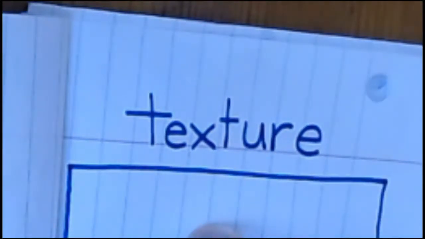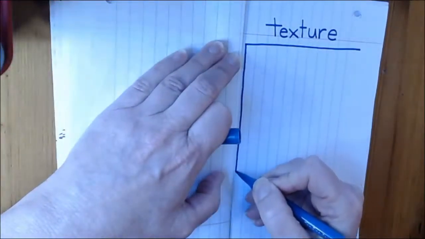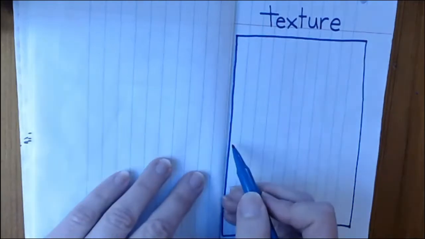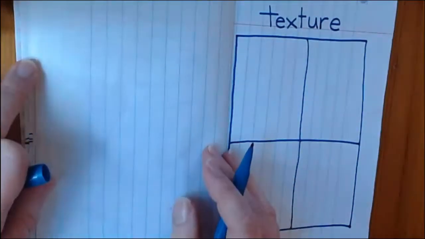Open your sketchbook to the next blank page and write the word texture. I'll pause the video so that you can write the word texture in your sketchbook. Now draw a rectangle under the word texture. Next, draw a big plus sign in the middle of your rectangle. It should look like this. We are ready to draw 4 different textures.